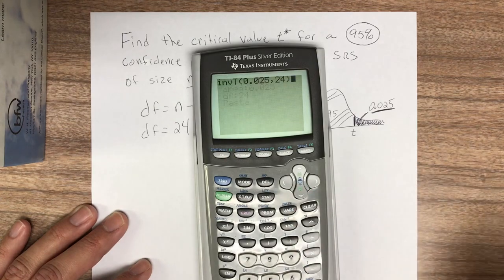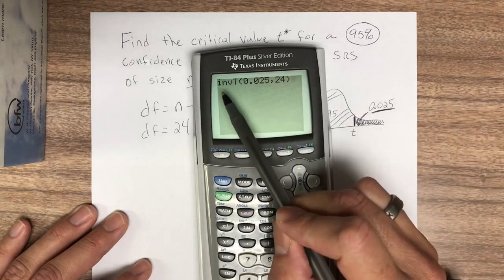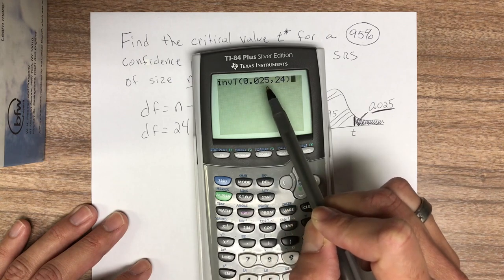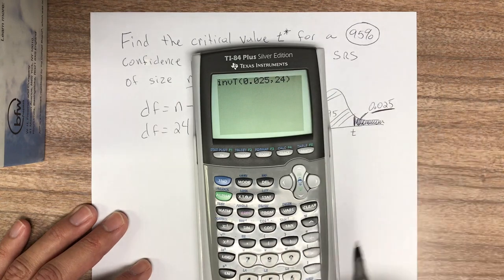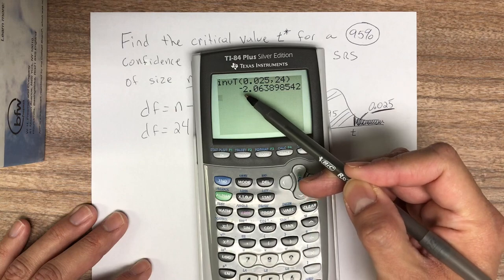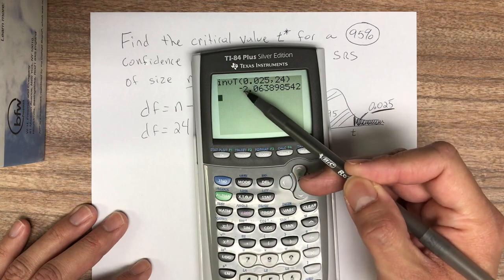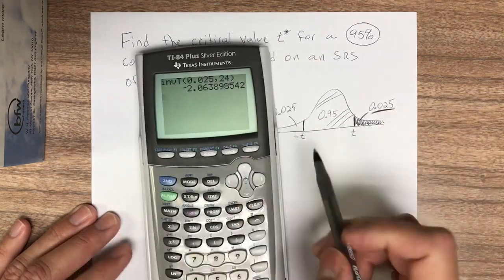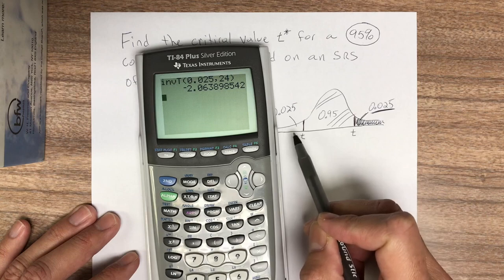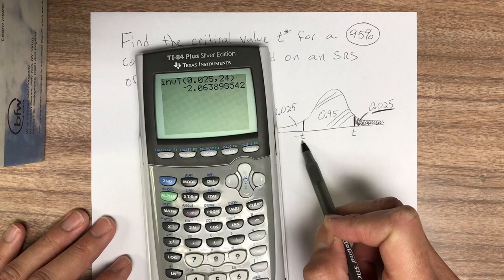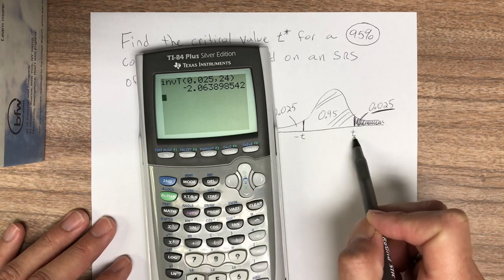We paste, and it's going to give you on the home screen inverse T distribution. There's the area you want to use, and degrees of freedom is 24. You press enter, and it will give you this value. Now for T star, we don't worry about the signs so much because we just want to know what the critical value is. And keep in mind that it is symmetrical, just like the regular normal density curve, and I'm talking about the T distribution. So this negative T critical value will be the same as this positive T critical value.